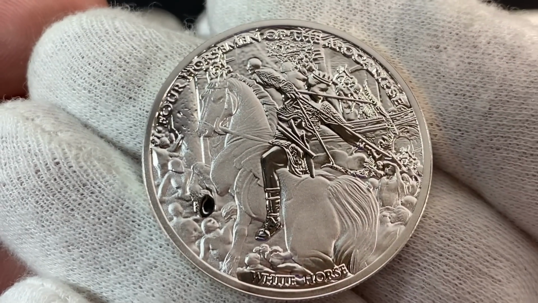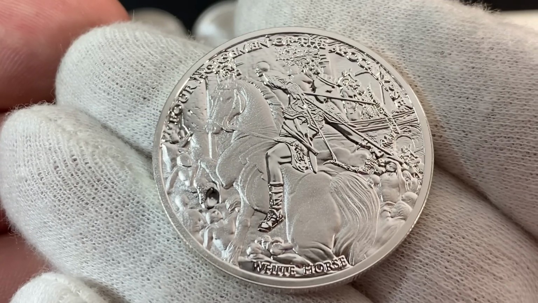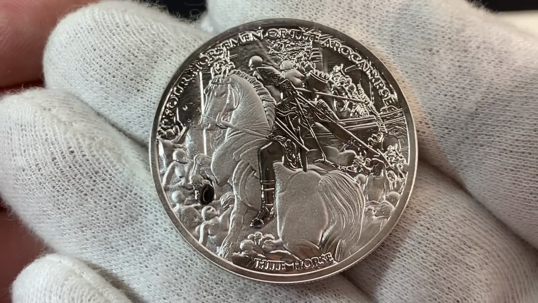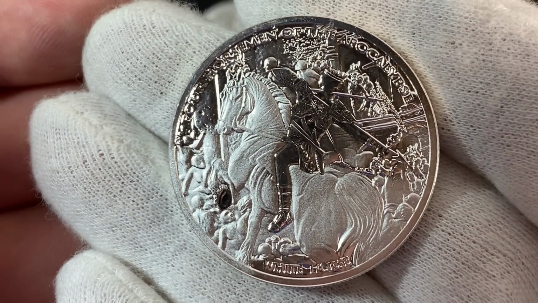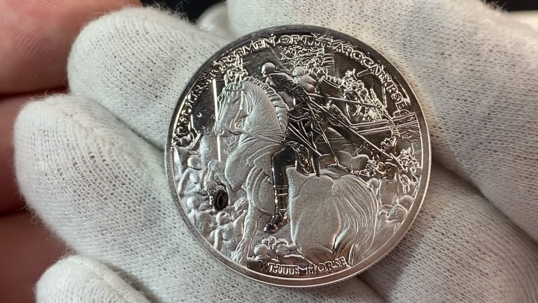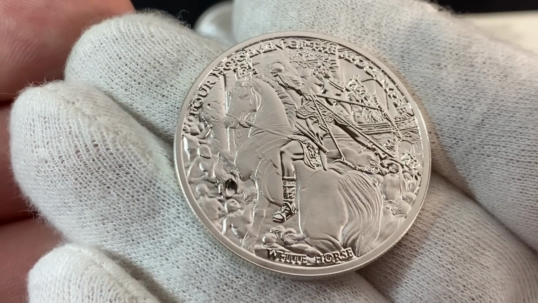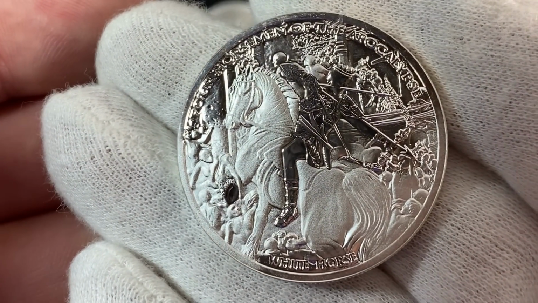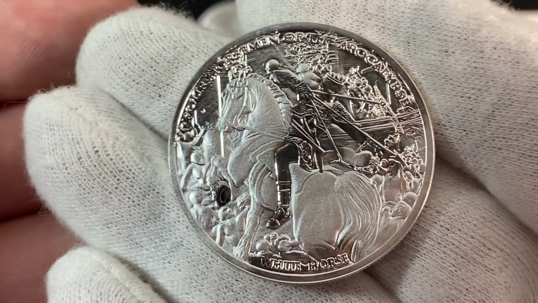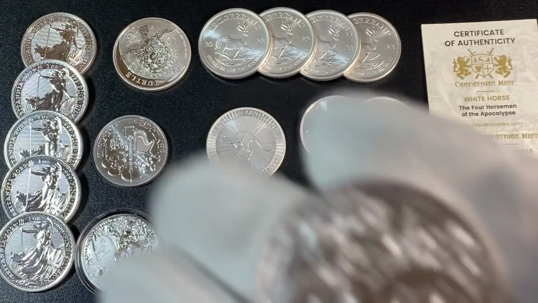And wow, the design is absolutely beautiful. The strike is great. I love the finish. It does say 4 Horsemen of the Apocalypse up on top. Down at the bottom, it says White Horse. So there's going to be 3 more designs to come out. I think it would be fun to collect all 4 in the series. They already do have a series with these designs, but it's high relief. The bullion version is going to be much more affordable.